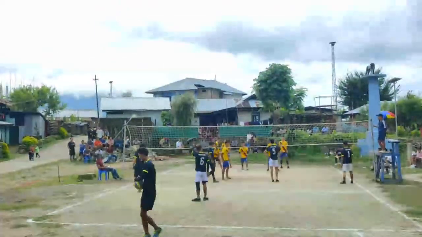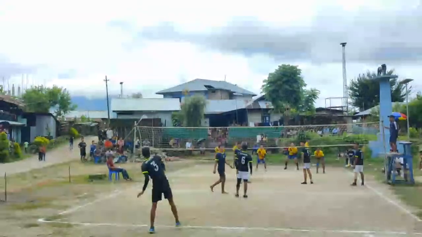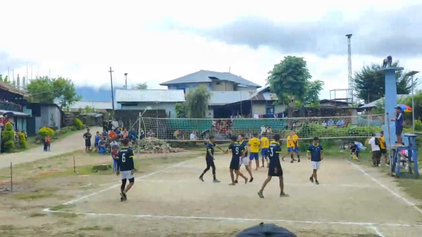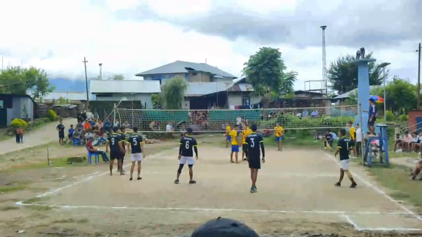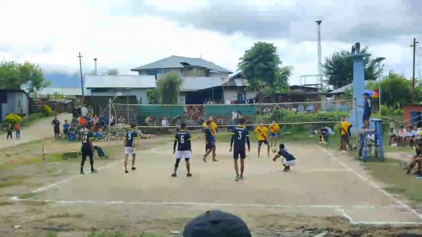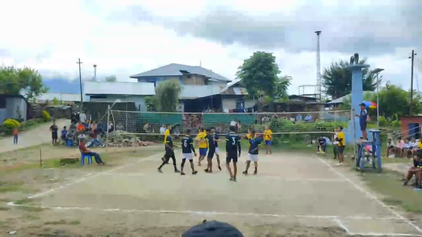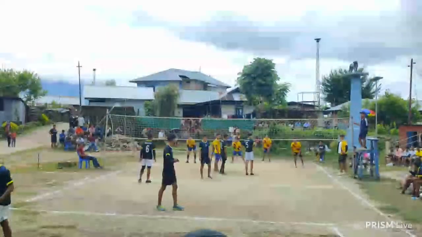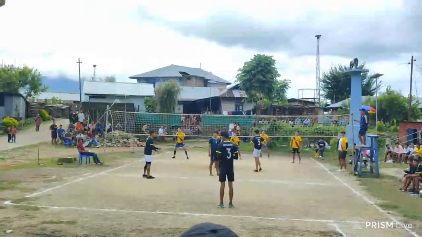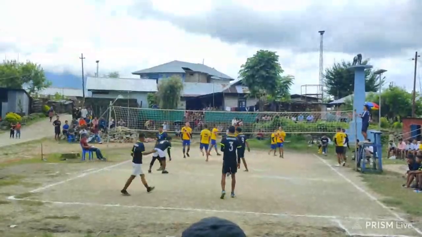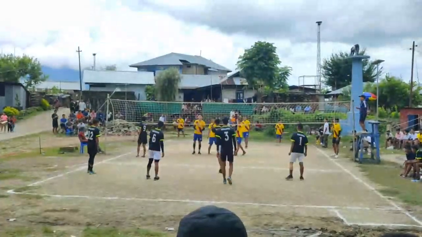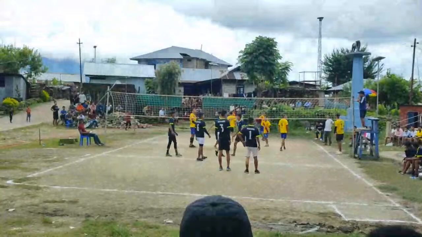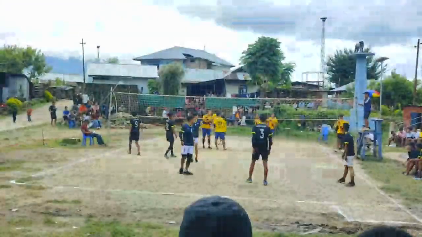Nambol K3, Makhan A3, 3-all. Makhan A4, Nambol K3, 4-3. Nambol K4, Makhan A4, it's 4-4. Makhan A5, Nambol K4. Makhan A6, Nambol K4.